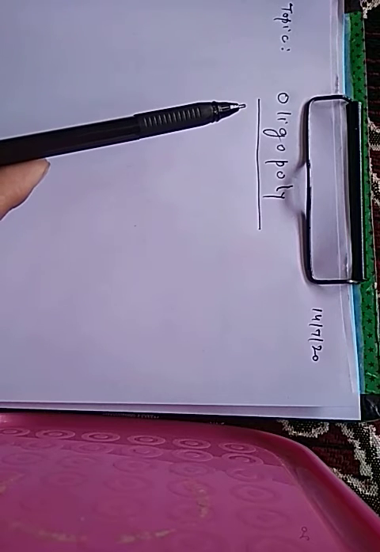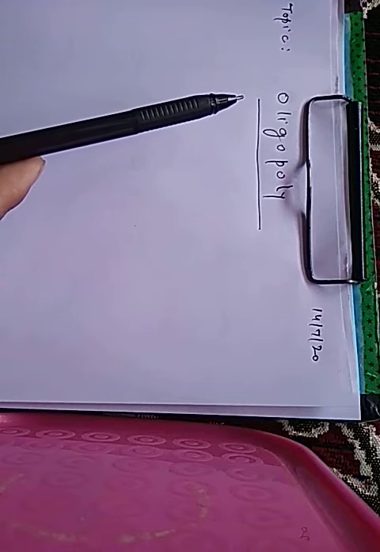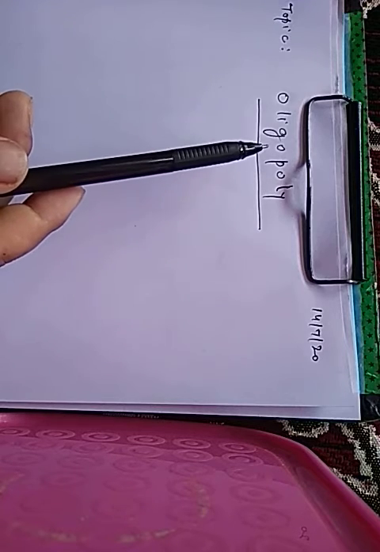Dear students, as you know, we are learning market structure, and in this market structure we have learned different types of markets, different forms of markets such as perfect competition, monopolistic competition and monopoly. And in this lecture we are going to learn one more type of market, one more form of market known as oligopoly.